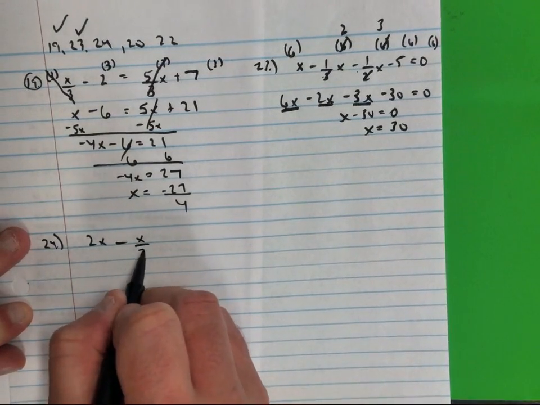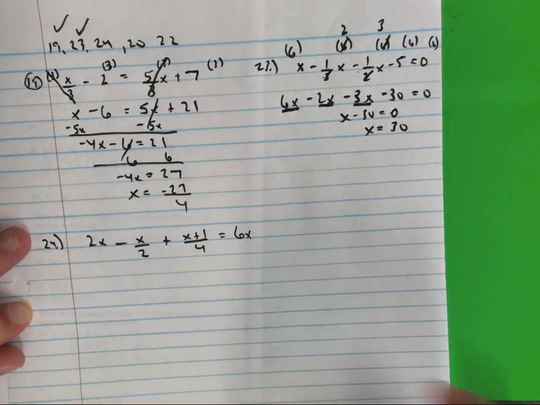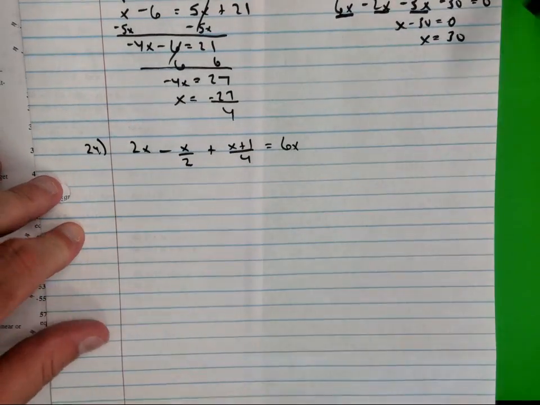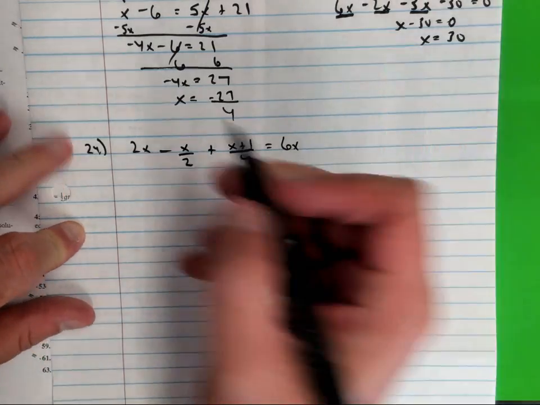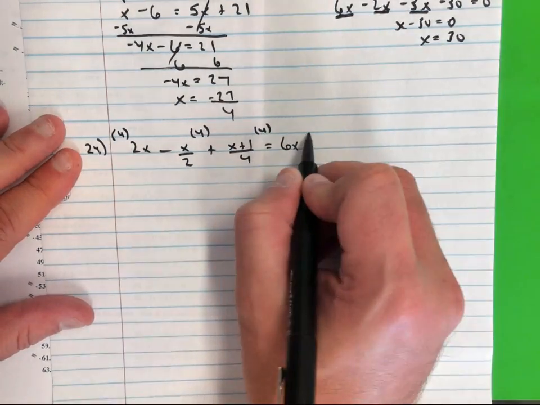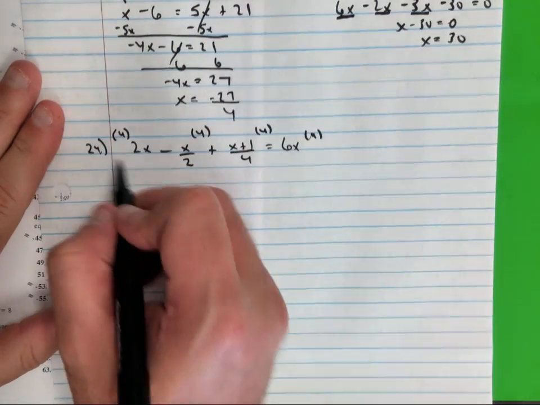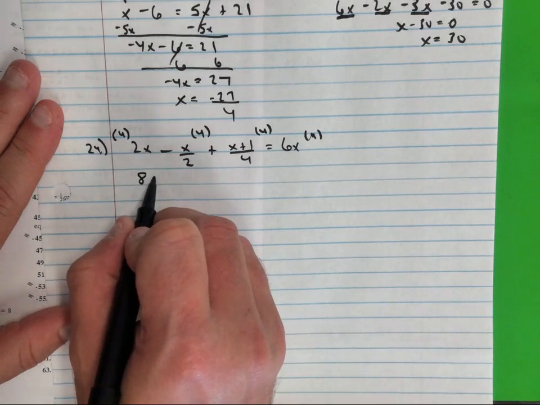2x minus x over 2 plus x plus 1 over 4 equals 6x. I have fractions again. What would be my common denominator? 4. I'm going to multiply everything by 4. You cannot do these type problems in your head. You must show work. 4 times 2x is 8x.